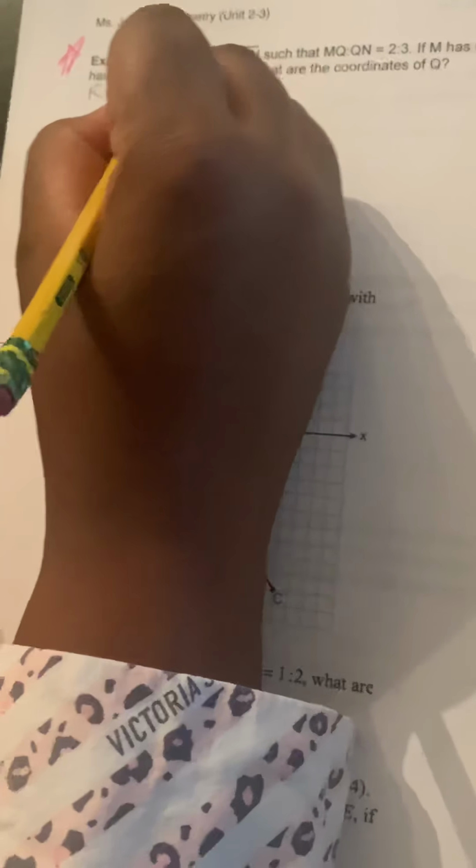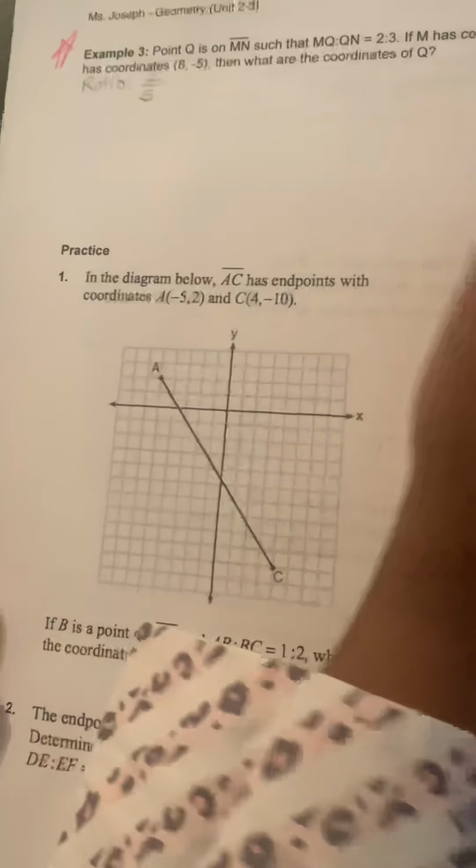So let's do the ratio. Our ratio here is 2:3, so that's going to be 2/5. Our starting point P is M, which is 3, 5. And let's write out the points. So we get 3, 5, and we have 8, -5.